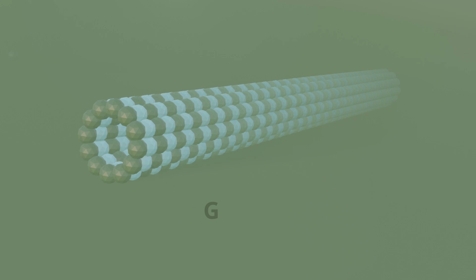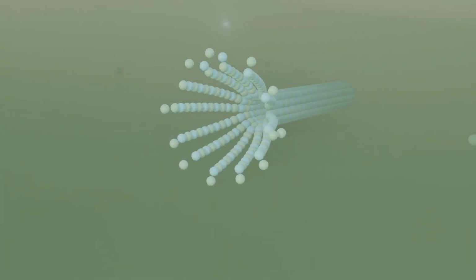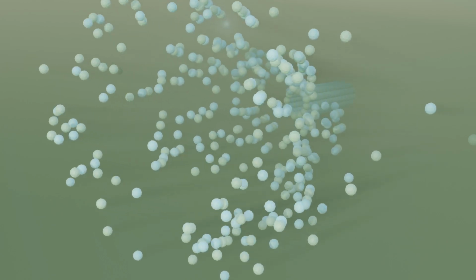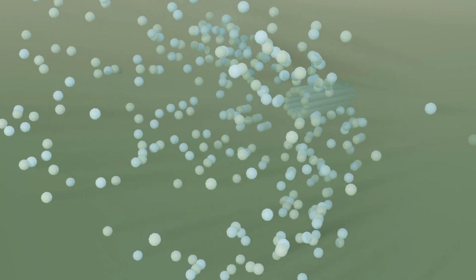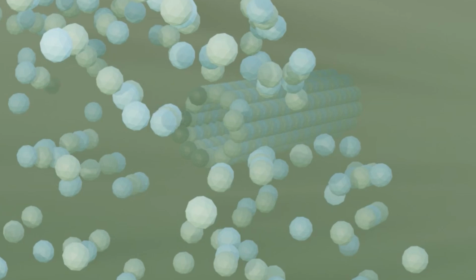But if we lose this, the tubulins won't be kept together thanks to this loss of structure, and it will become unstable. As a result, it will depolymerize rapidly. This is called catastrophe taking place, and it will continue until a GTP cap is formed again. This is known as a rescue phase.